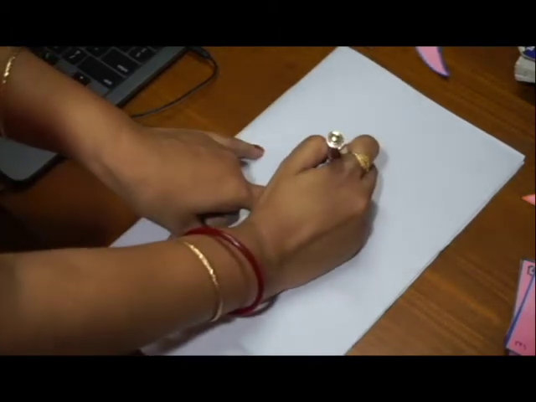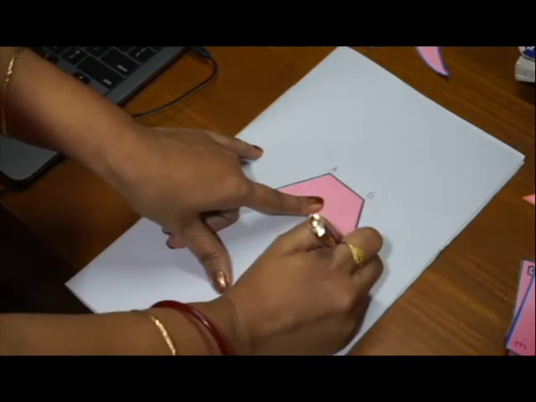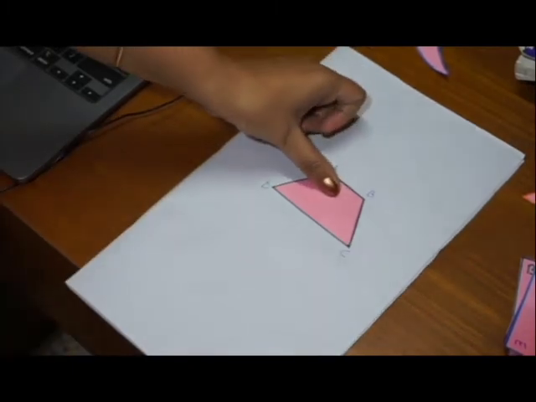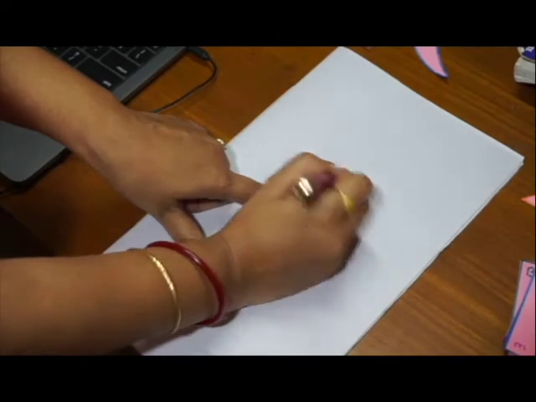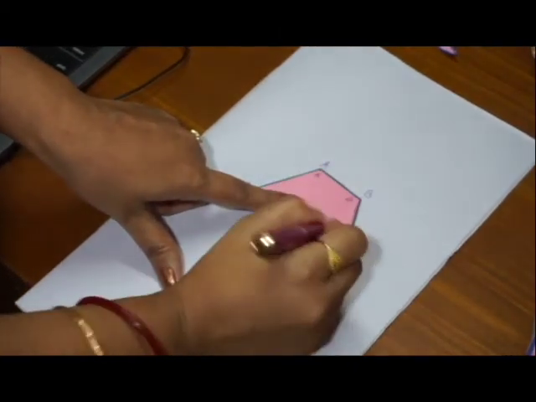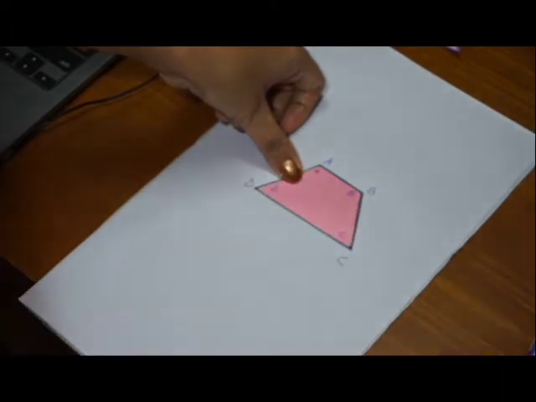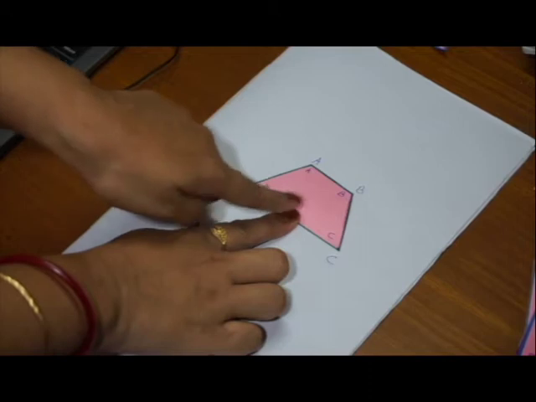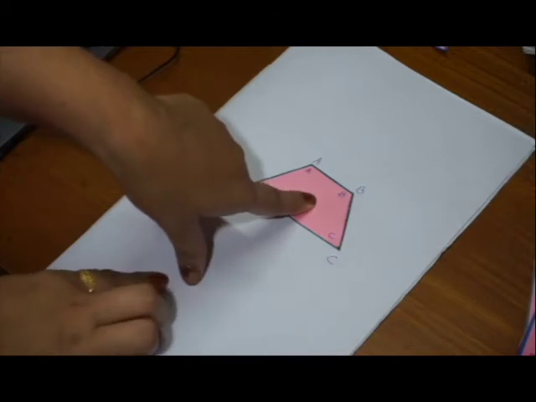Let me mark the vertices of this trapezium as A, B, C and D. Let me write them on the figure also. This particular figure has its center somewhere here in the middle.